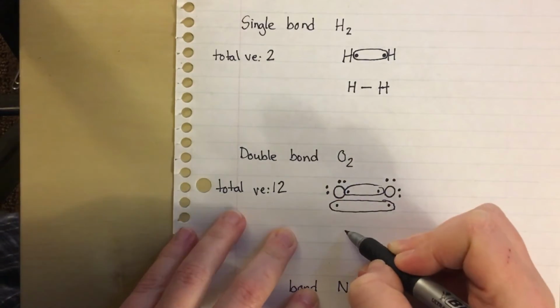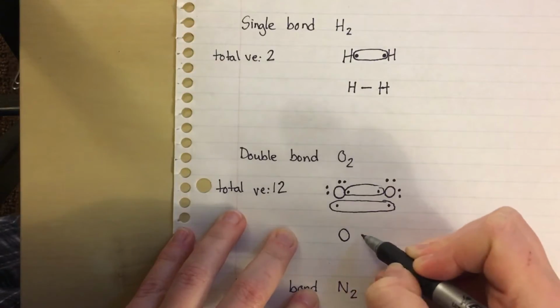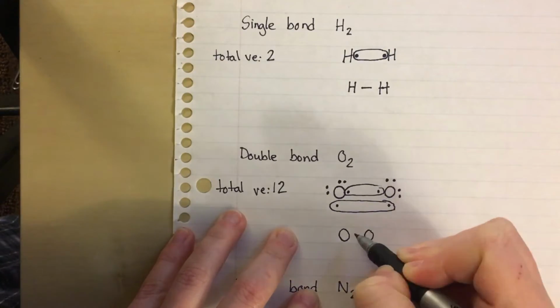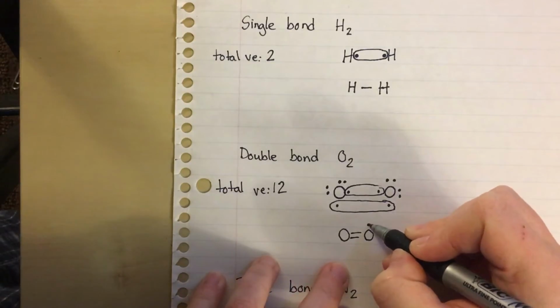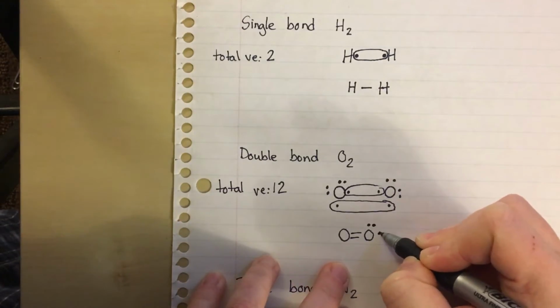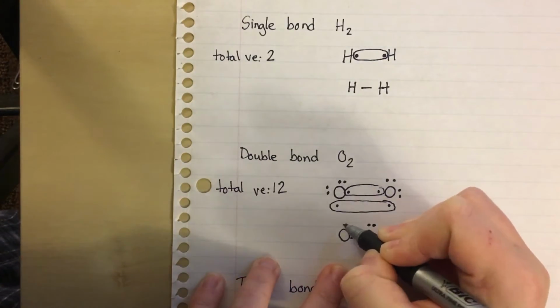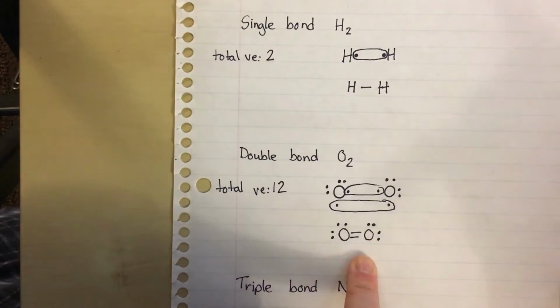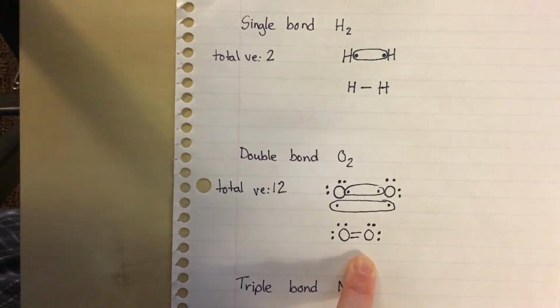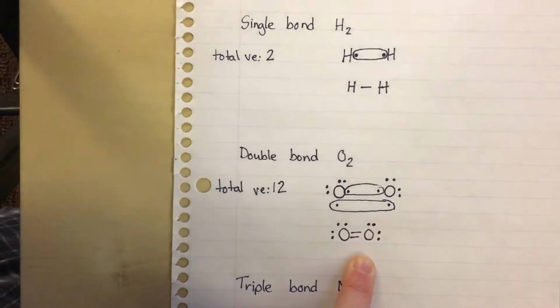I'm then going to redraw my Lewis structure. Instead of circled electrons, I'm going to draw each pair as a line. Since 4 electrons are being shared, it's going to be a double bond. The unshared electrons still exist on the oxygen atoms, so I like to draw them in. This is the Lewis structure for the oxygen molecule and its double bond.